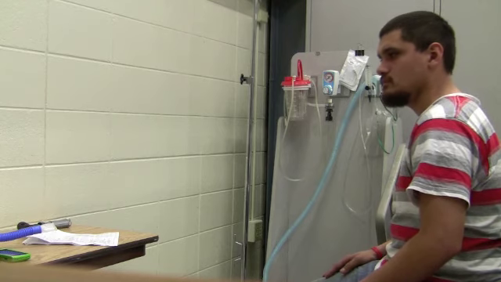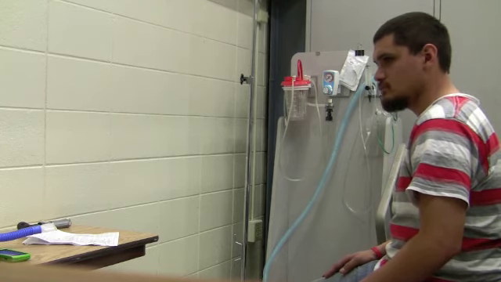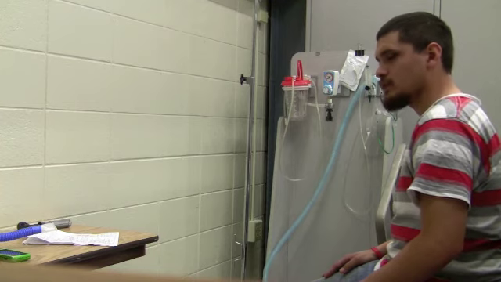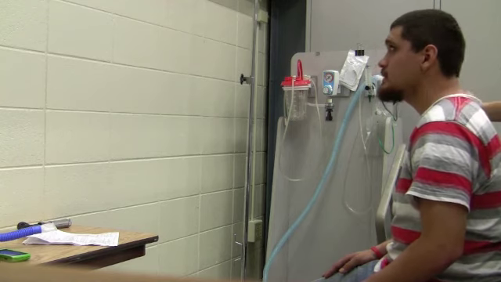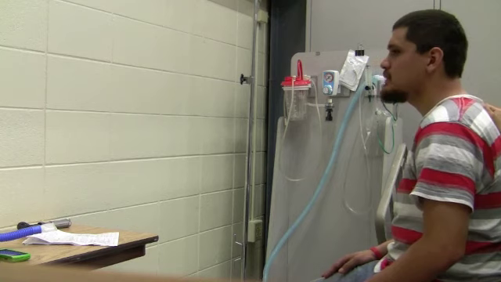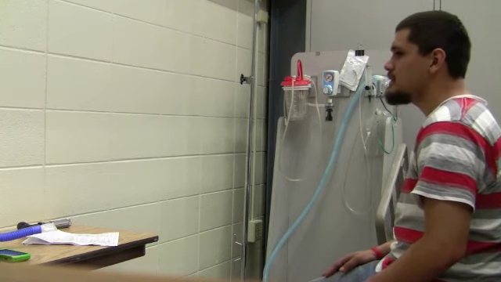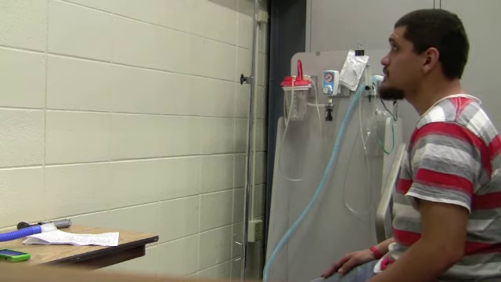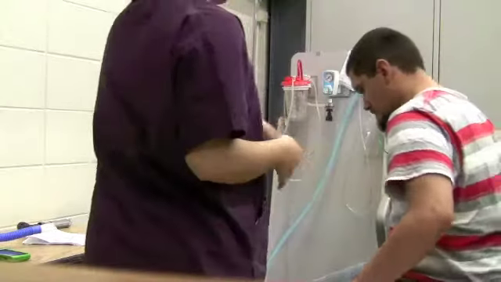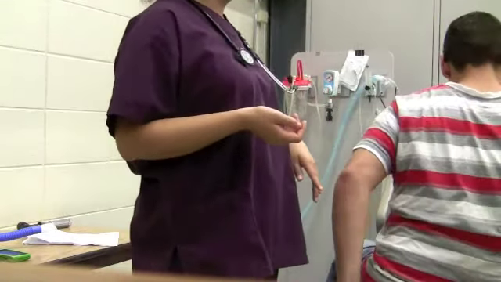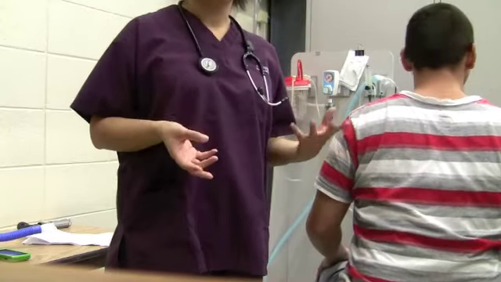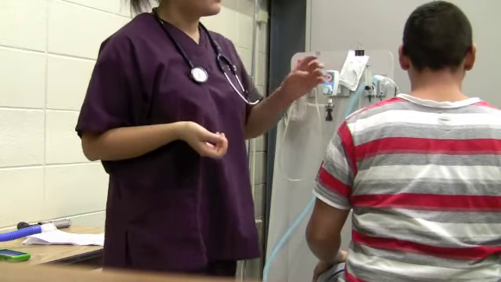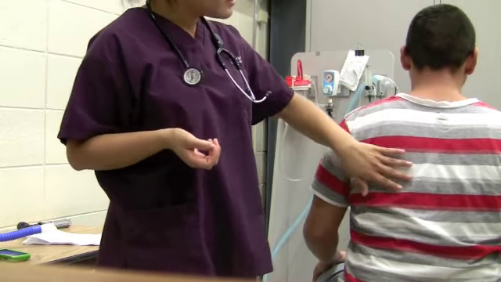Okay. So next I'm going to do tactile fremitus, and basically I'm going to have you say the word 99 every time I move my hand. Okay, so you say 99. 99, 99. Okay, so if you could angle your back this way, please. What I was looking for there is that I wanted to see that the vibrations were symmetrical and that they all felt the same. I'm also going to be looking for any kind of masses or tenderness in his back.